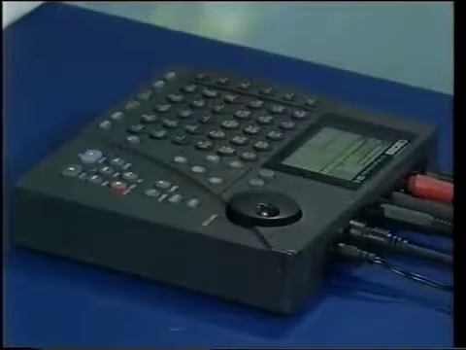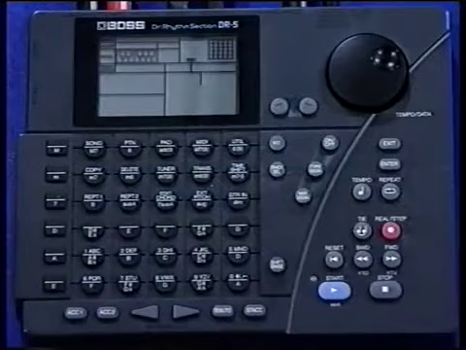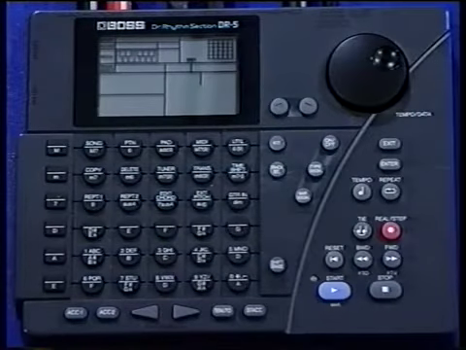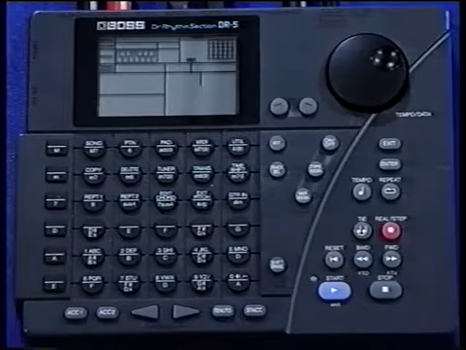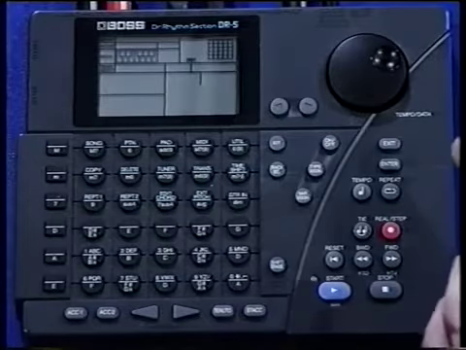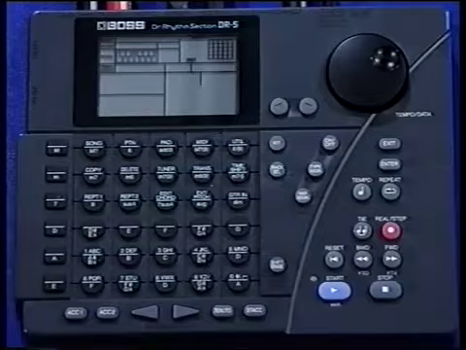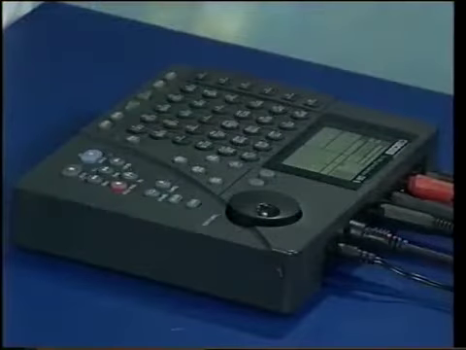Okay, so here's the basic unit. Now, I like to break the front panel of the DR-5 down into 4 sections. As you can see here, on the top we have a rather large LCD display. There's not much to see there at the moment, but once we power up it will come alive with information. To the right-hand side we have the data dial. Now this is actually used for changing parameter values and also for changing the tempo of the music that we're listening to in real time.